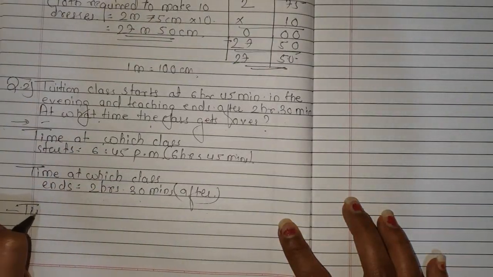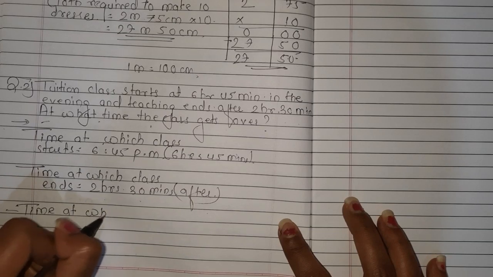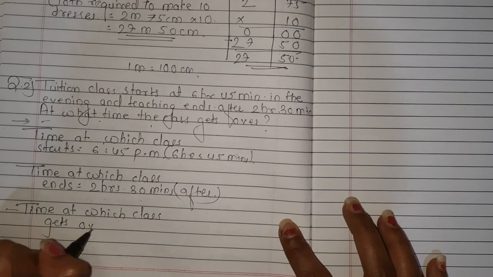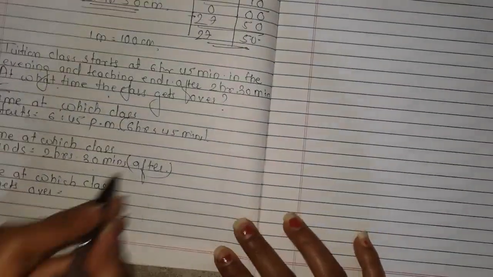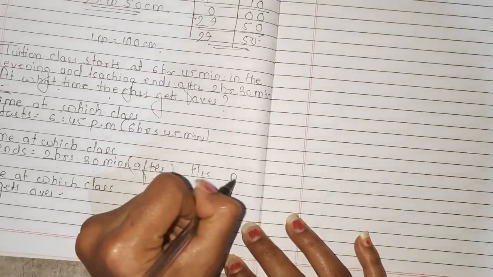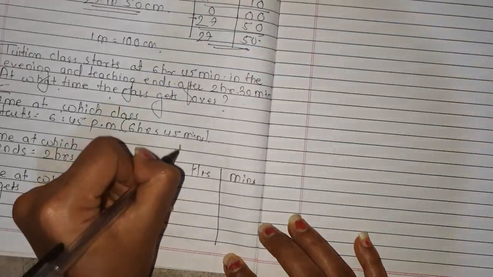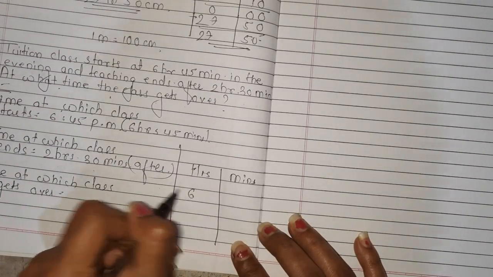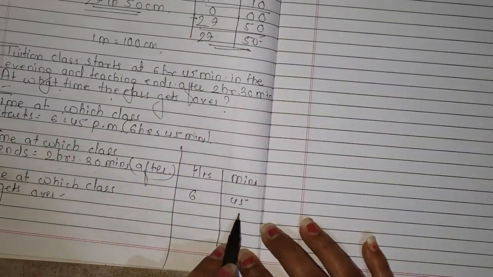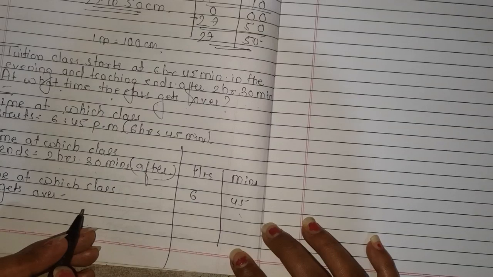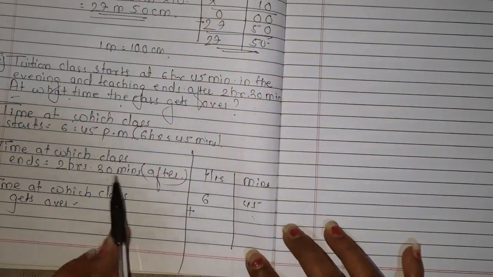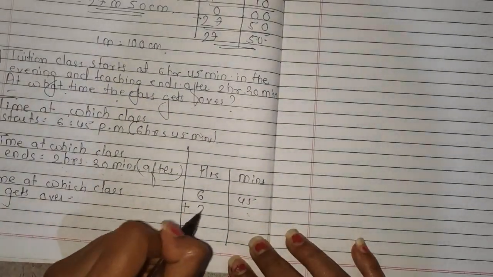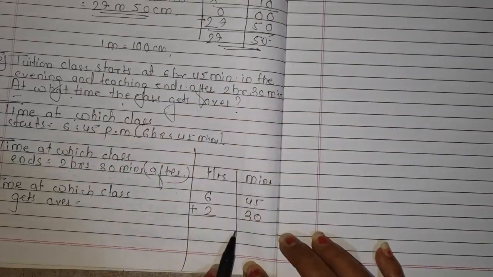So the time at which class gets over is equal to, first, hours minutes. It starts at 6 hours 45 minutes, that is at 6:45 in the evening. Then it lasts for 2 hours 30 minutes. So we have to add 2 hours and 30 minutes.